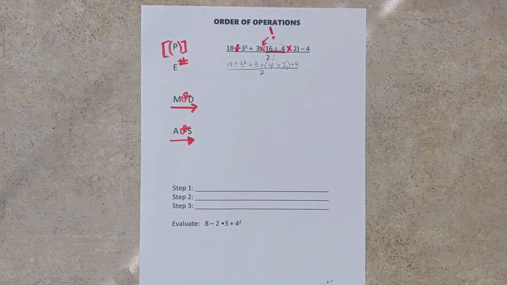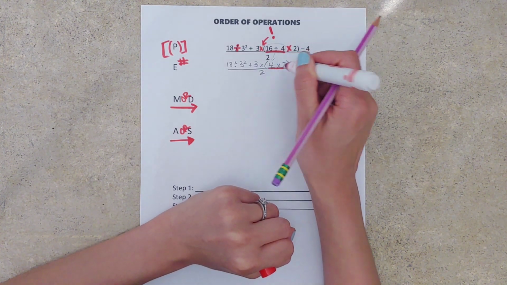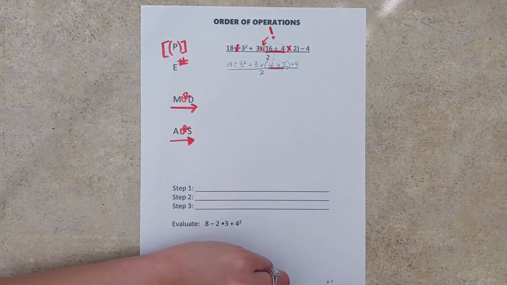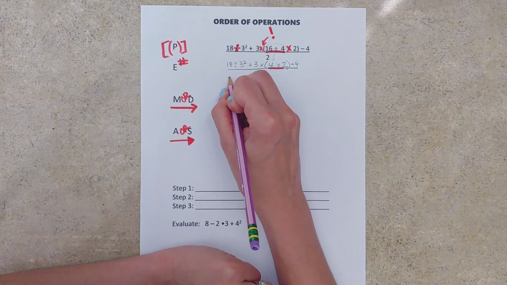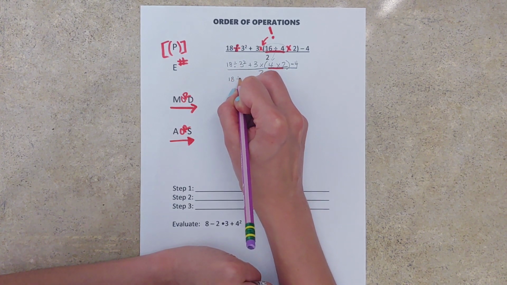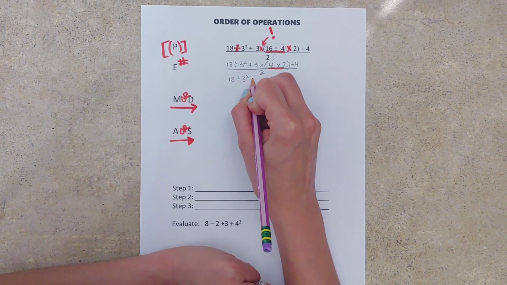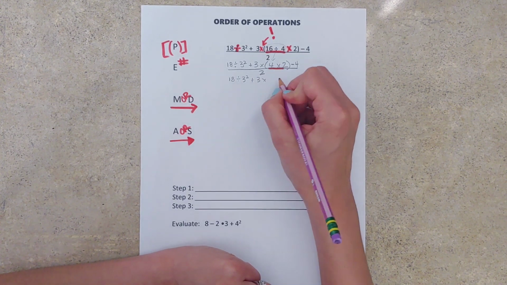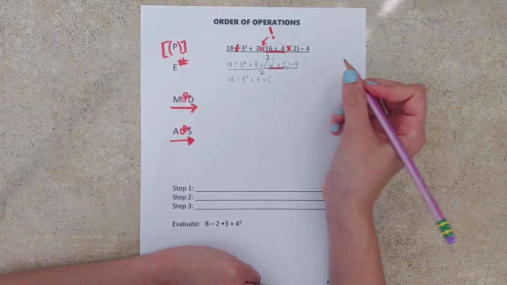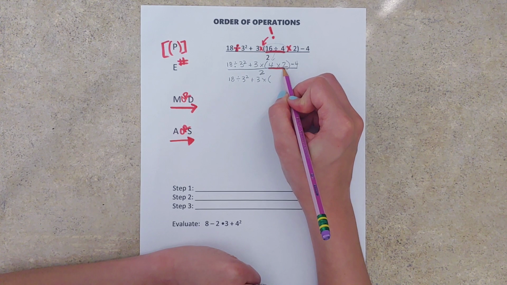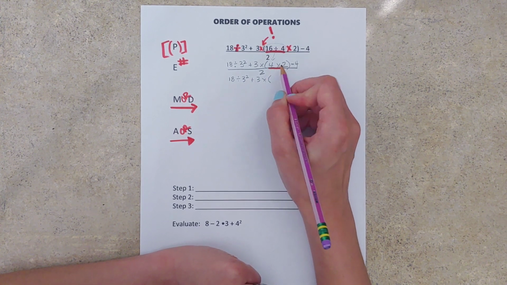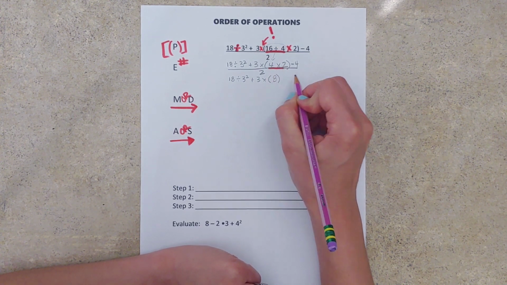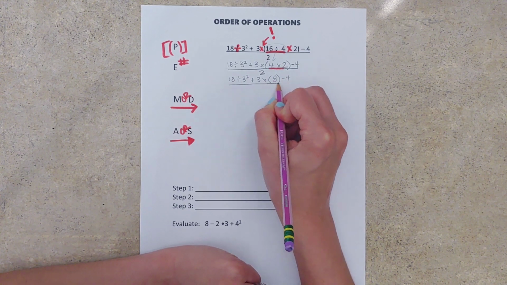All right, are we done with our parentheses? Nope, we still have some work to do in there. So take your marker, underline it to show that that is the next step that you're choosing to do. And again, we're not lazy, so rewrite that problem times. The only thing that changes is that we solve what we just underlined. So 4 times 2 is 8 minus 4 all over 2.